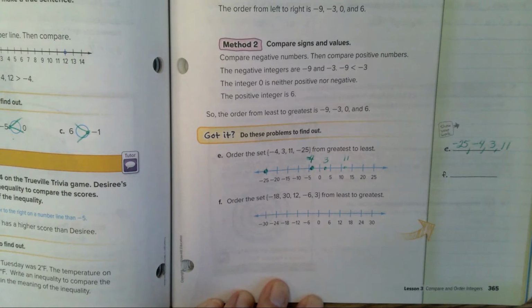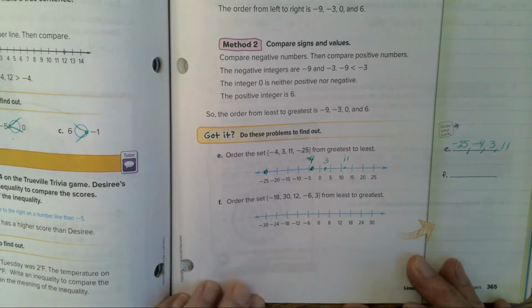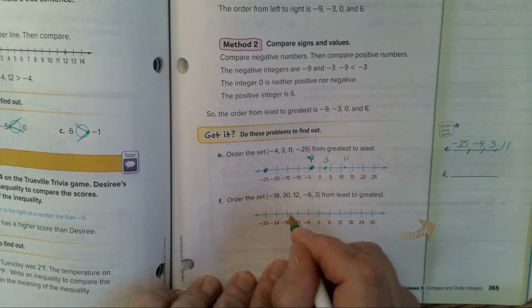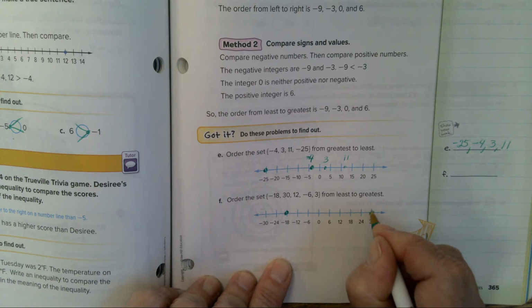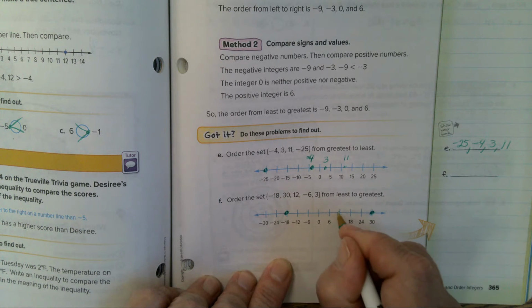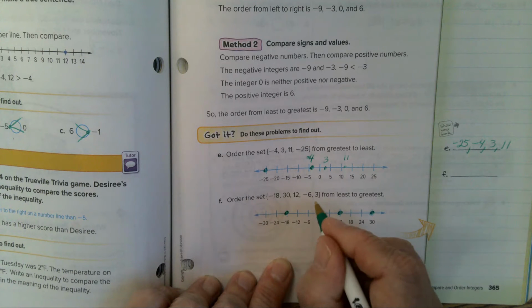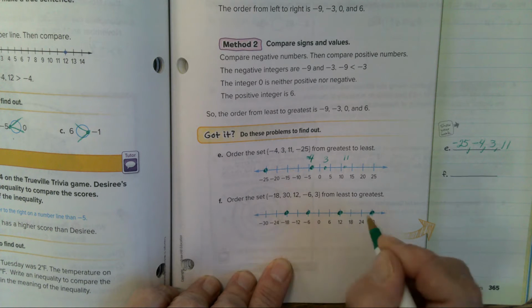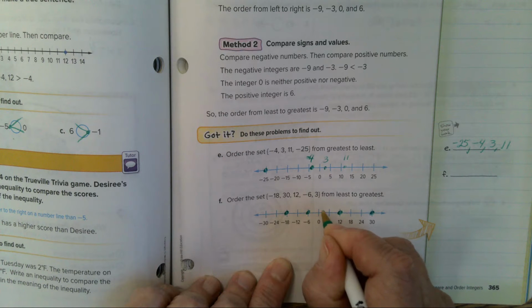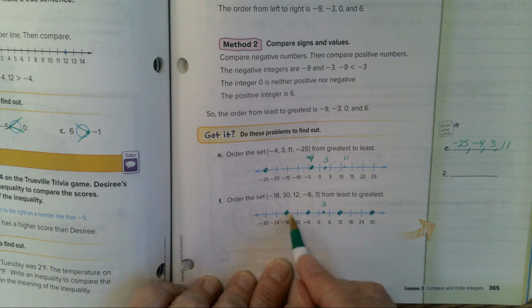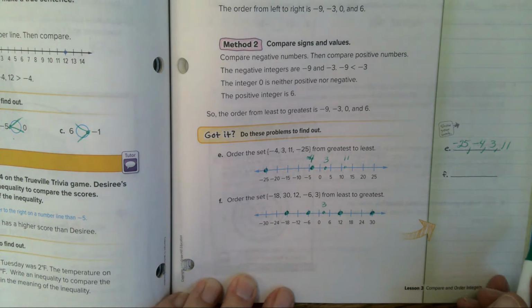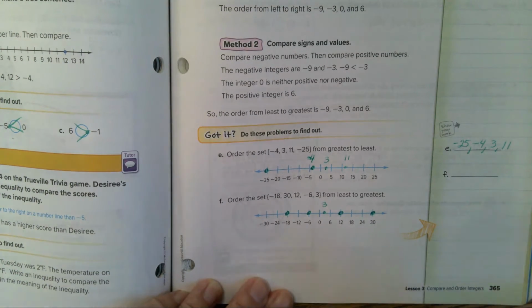Okay, letter F. You have to be careful. Look with your eyes very carefully. All right, then write them down in order.